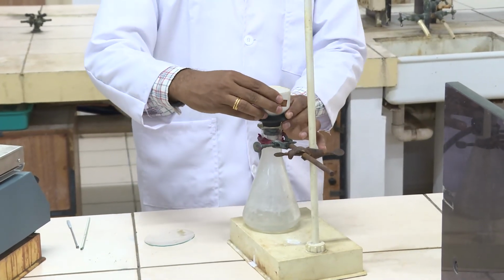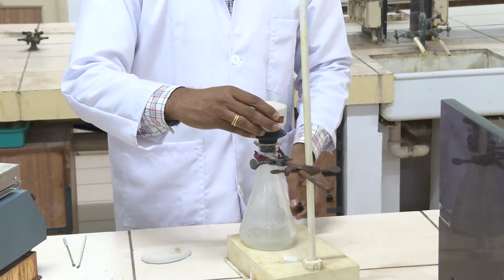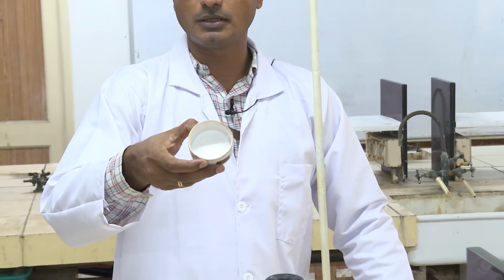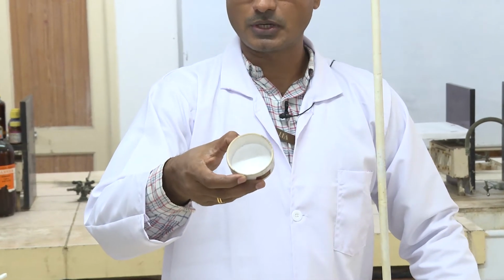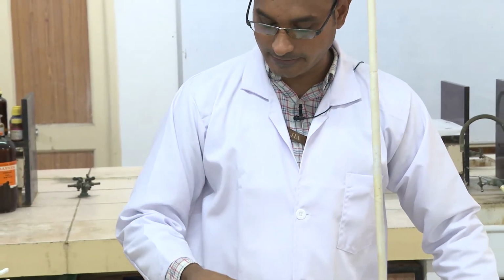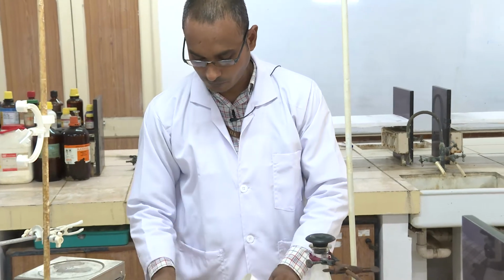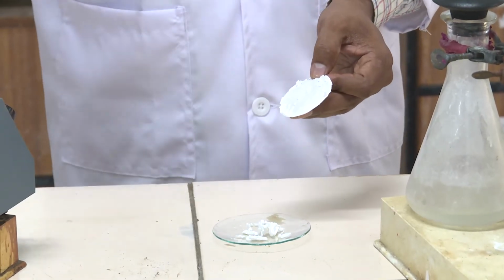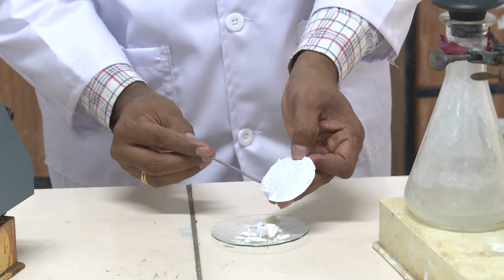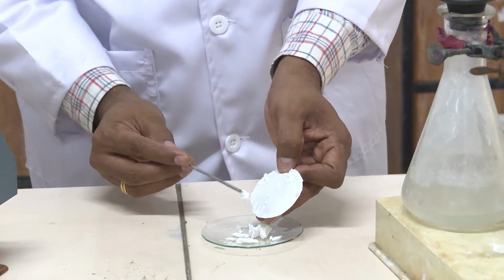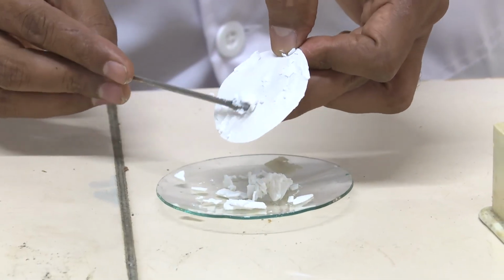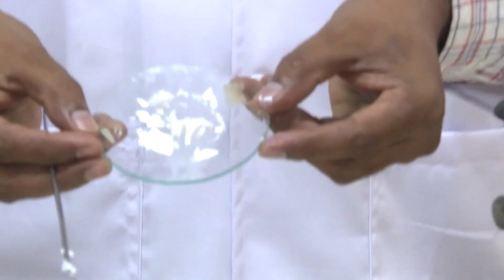Now you are able to see the material, a white colored sol material is there. So now I am going to transfer this material into a watch glass or petri dish. Now I am going to scratch the entire material into this petri dish. Now you can see the material.